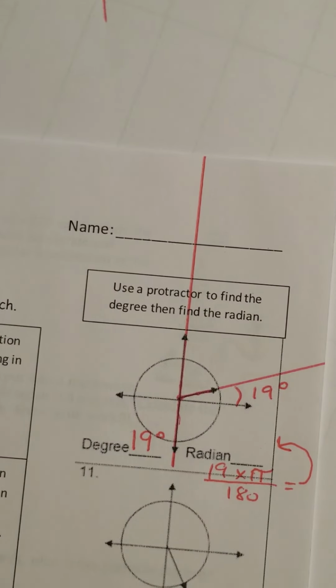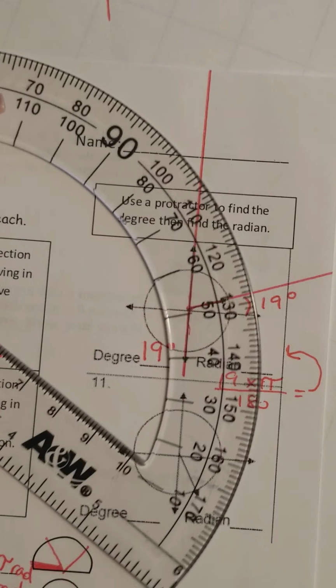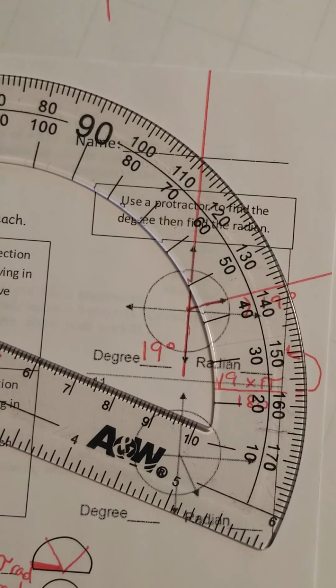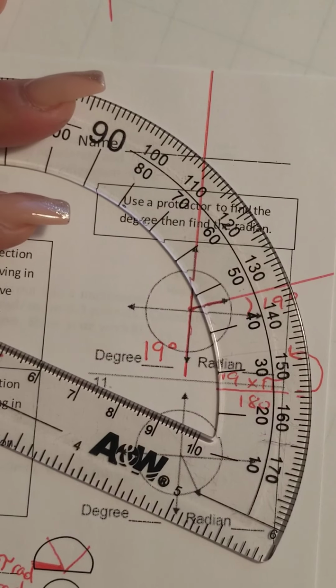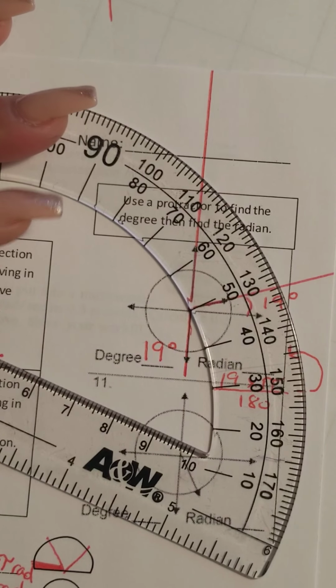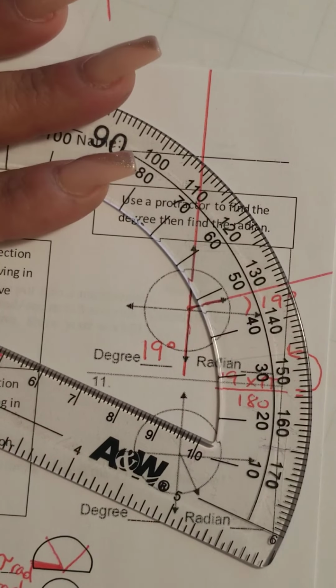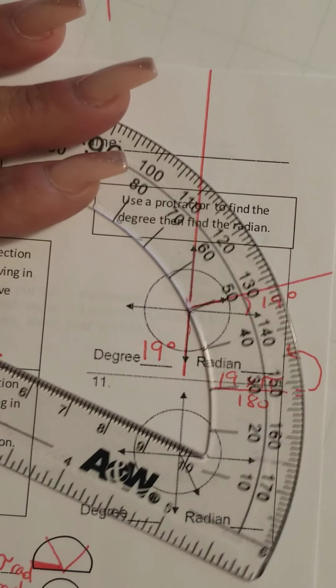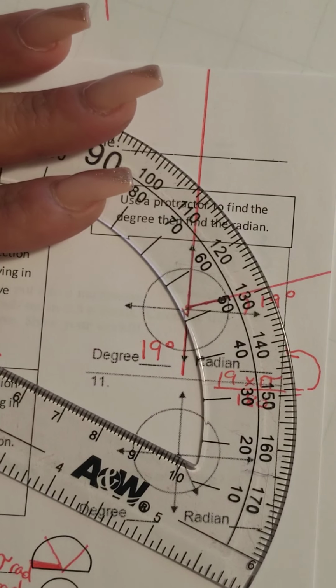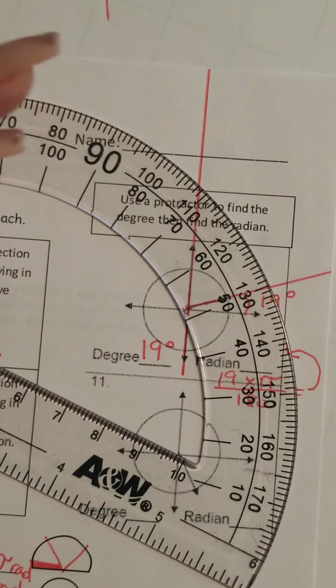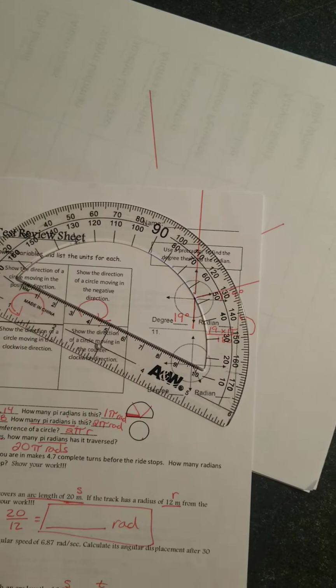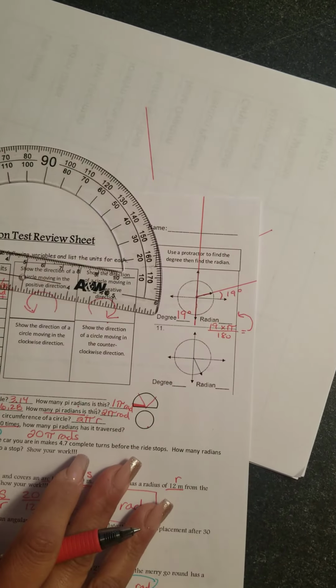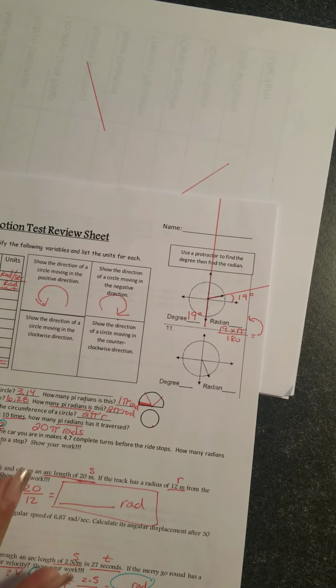Okay? So hopefully that helps out. You need to practice using the protractor, whether you use a printed out one or you go to the Dollar Tree or Dollar General and buy one. But you're going to need a protractor. You're going to need a protractor again for the semester exam. Other than that, if you want to use my protractors, no problem. That's completely okay. So let me go ahead and move the protractor so we can turn the page, and we're going to keep going.